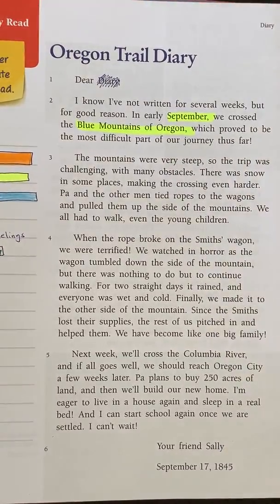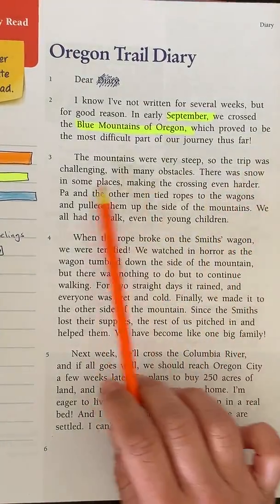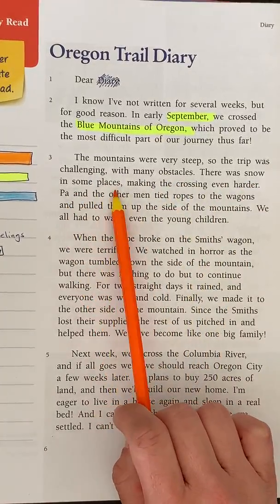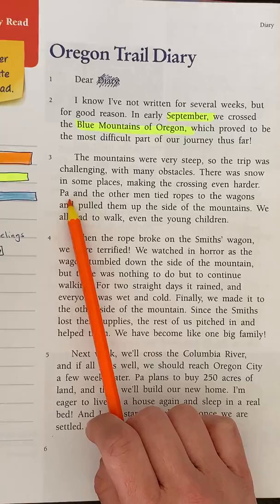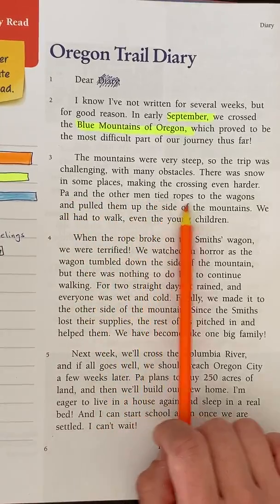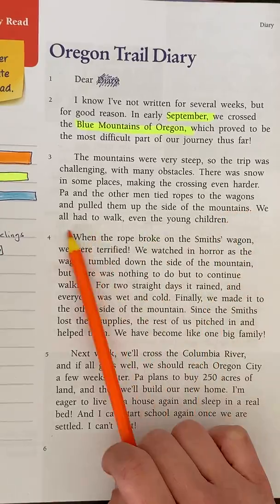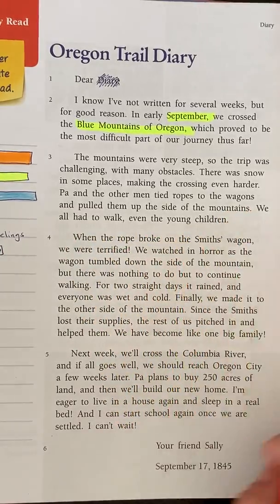The mountains were very steep, so this trip was challenging with many obstacles. There was snow in some places, making the crossing even harder. Pa and the other men tied ropes to the wagons and pulled them up the sides of the mountains. We had to walk, even the young children.